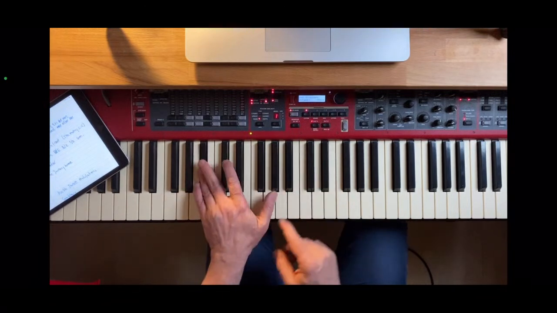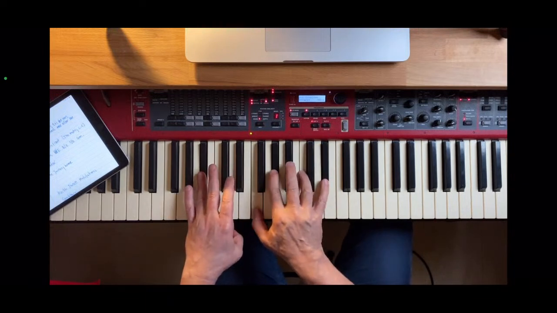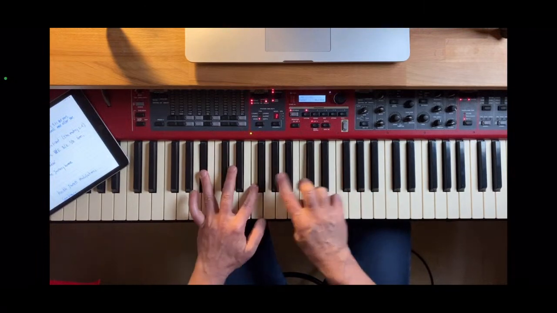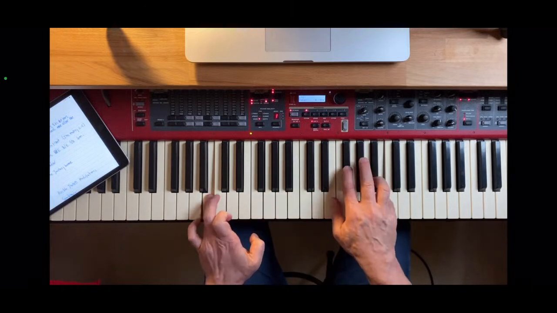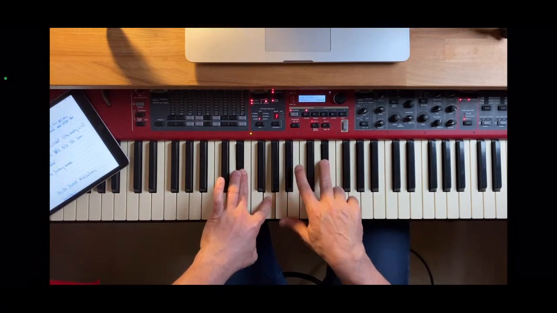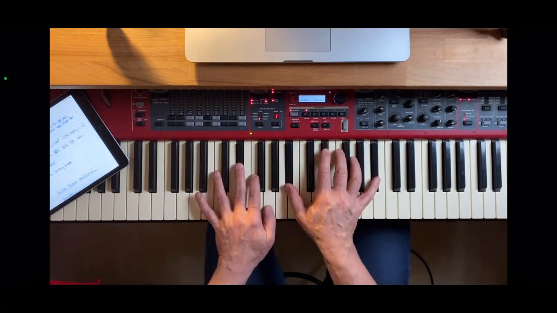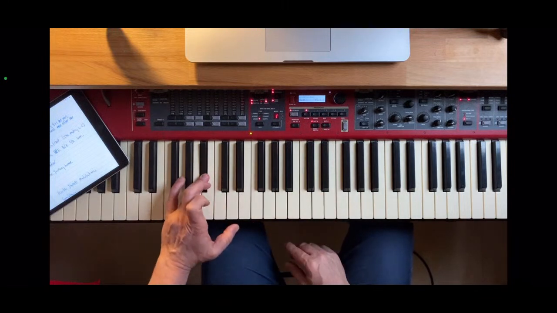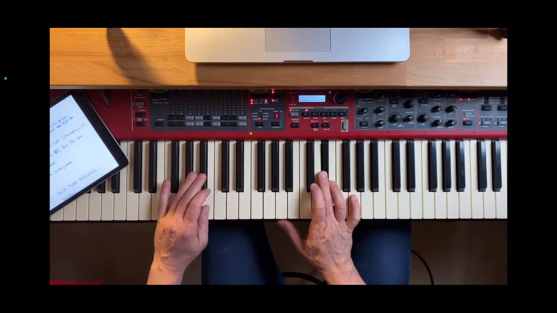So starting from B flat major, and then a semitone up, so what's happening here, he's in B flat, and we can look at it as a modal thing.